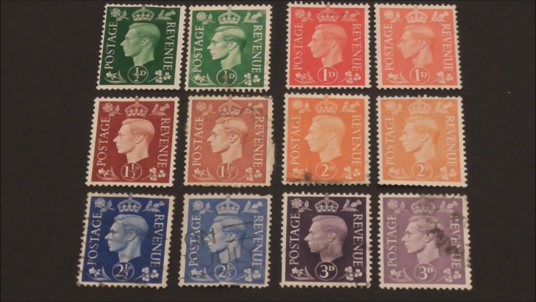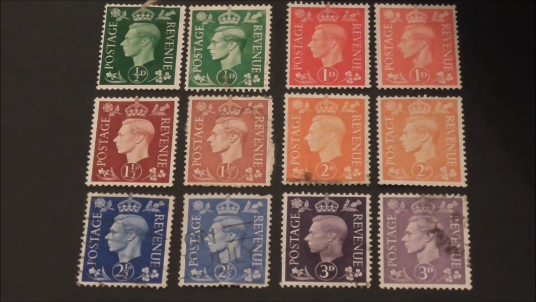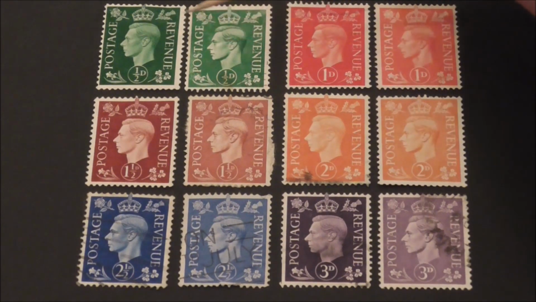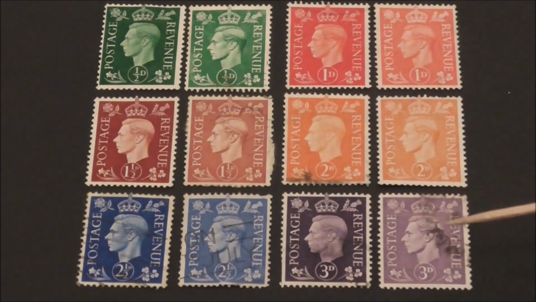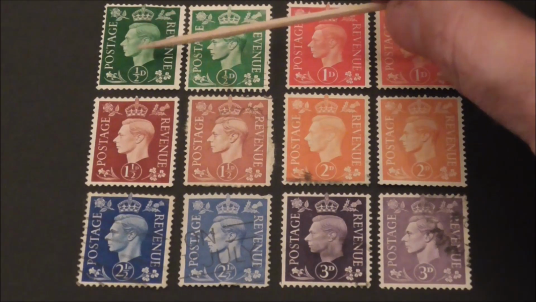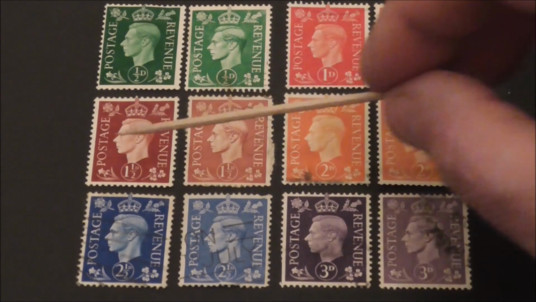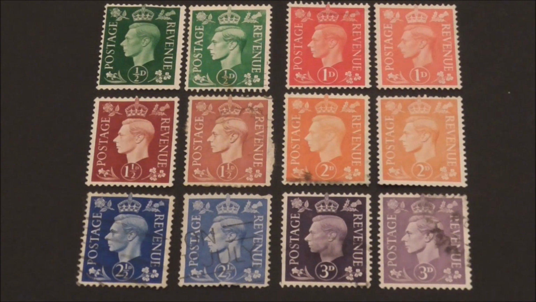There we go. Between 1941 and 1942, the half D through to the 3D were reissued in lighter colours. Can you see the clear colour difference on each stamp? The darker shade is on the left, the lighter shade is on the right for each set of stamps. This was apparently a wartime economy measure to presumably save on printing ink and wear on the cylinders.